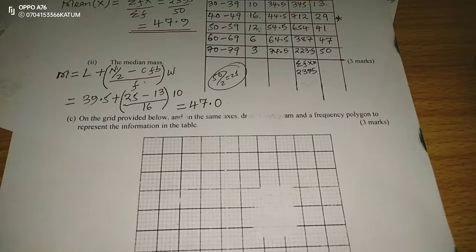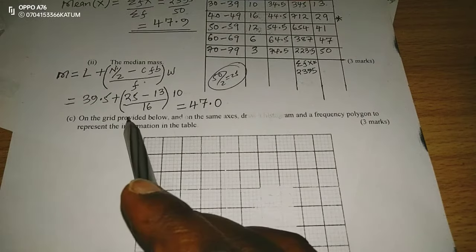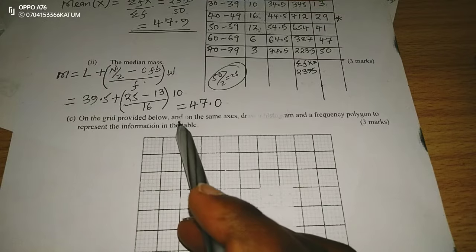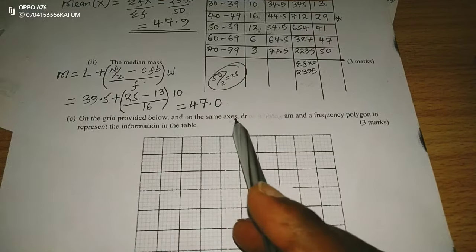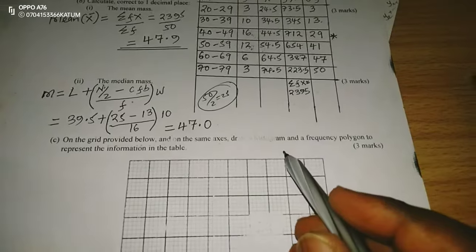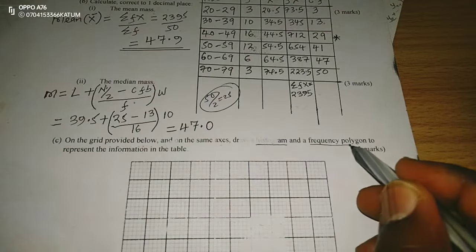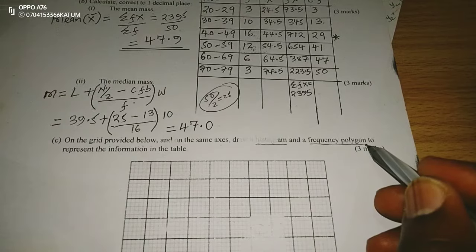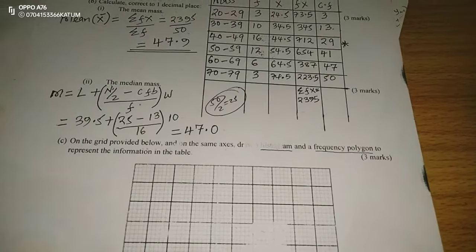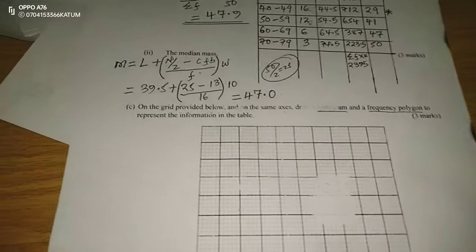Finally, in part C, on the grid provided below, and on the same axis, draw a histogram and a frequency polygon to represent the information in the table.